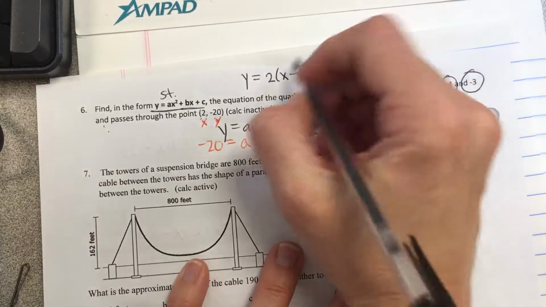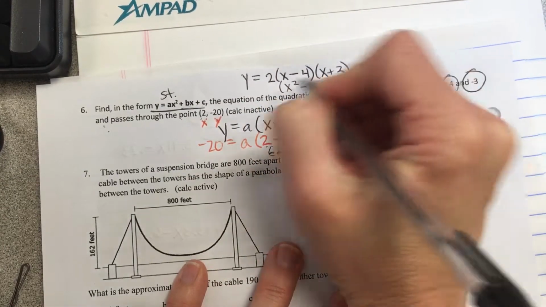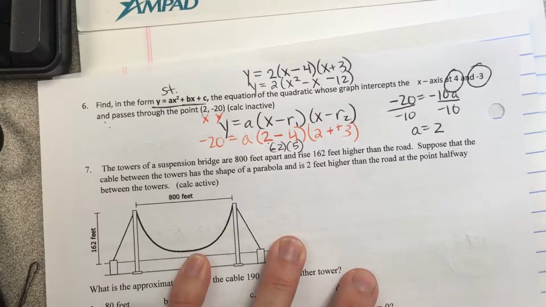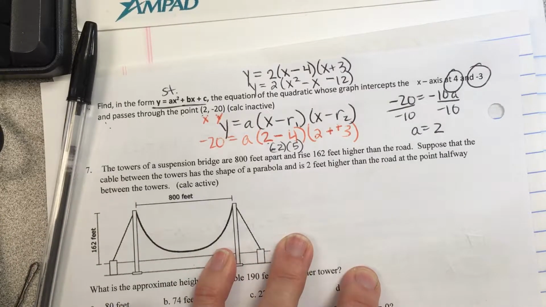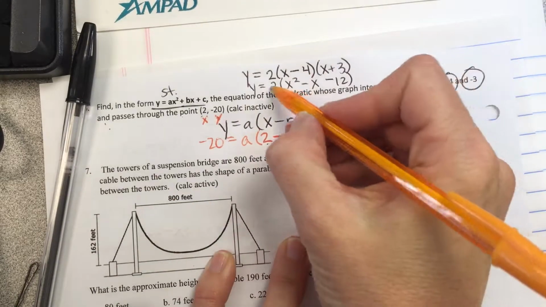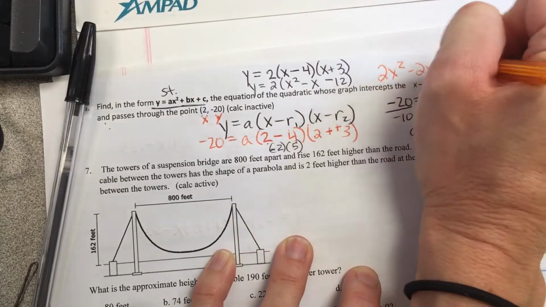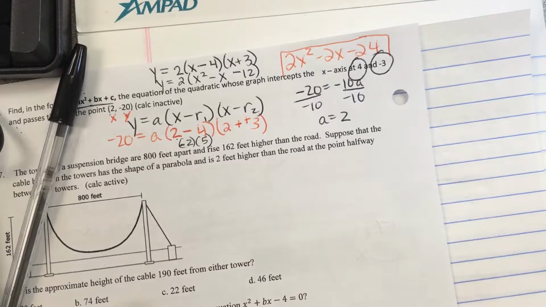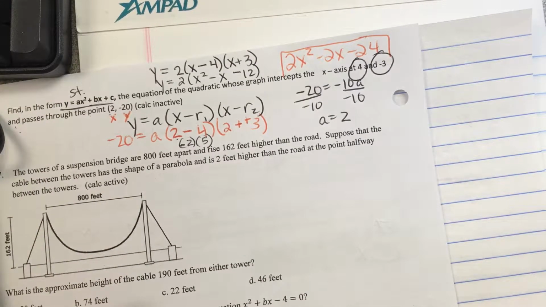When you FOIL this one, you get x squared minus x minus 12. Y'all know how to FOIL. I'm just skipping that step because y'all know how to do that. You may need to do the extra step, and that's fine, but we're skipping it for the sake of the bigger picture. And then you need to distribute your 2. So your answer is 2x squared minus 2x minus 24. Questions?